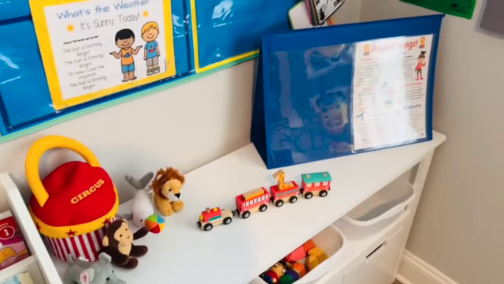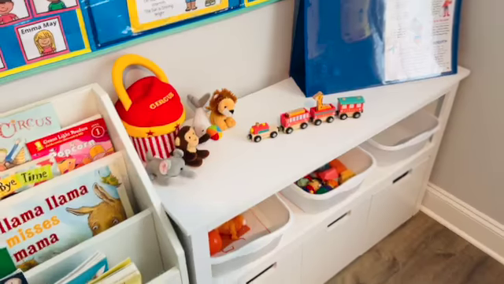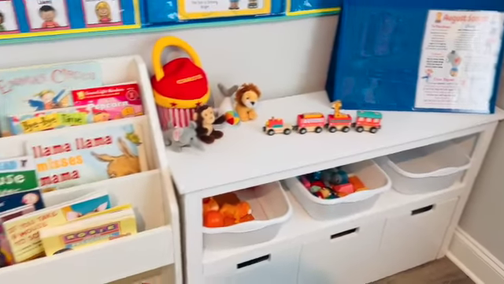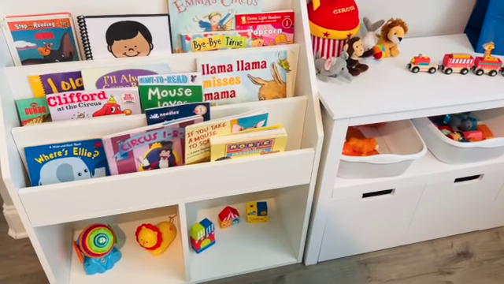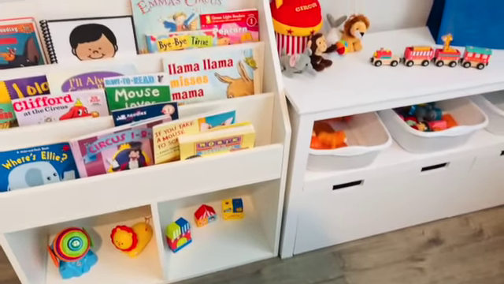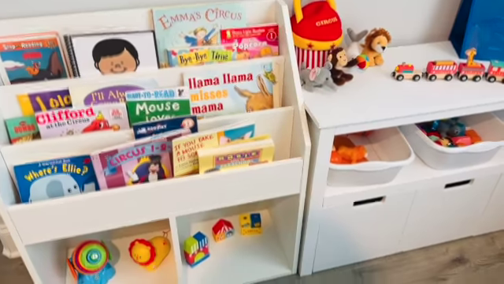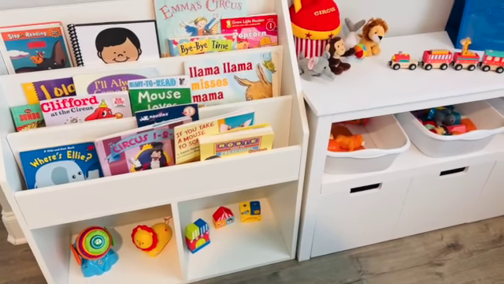And then I have just a couple of circus themed toys that the kids can play with when they're in library center. Here's where they can sit down and either look at some books, or they can play with these themed toys.